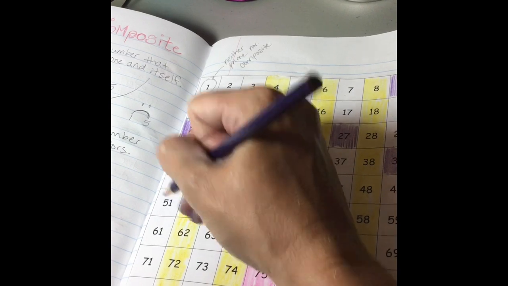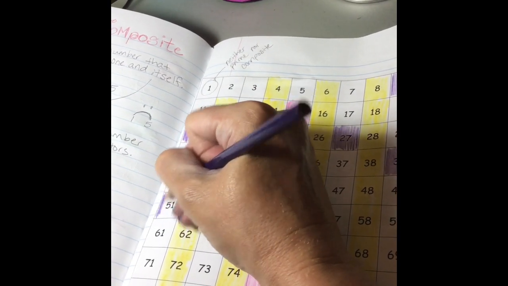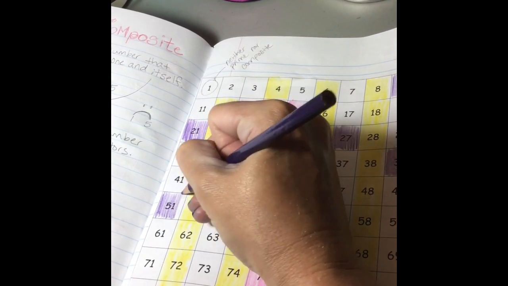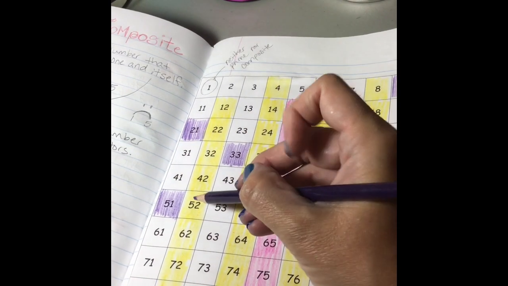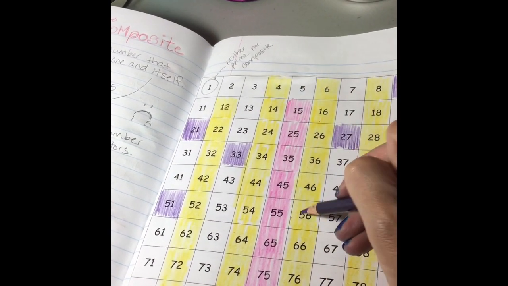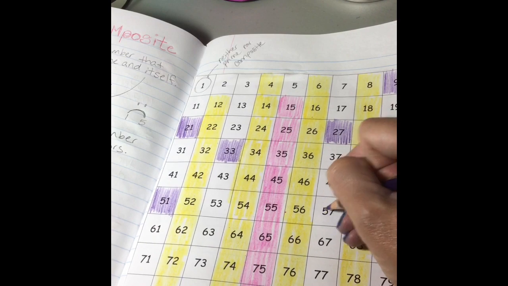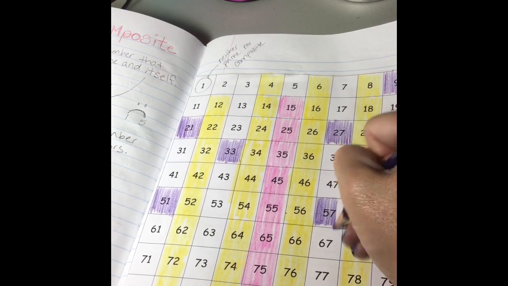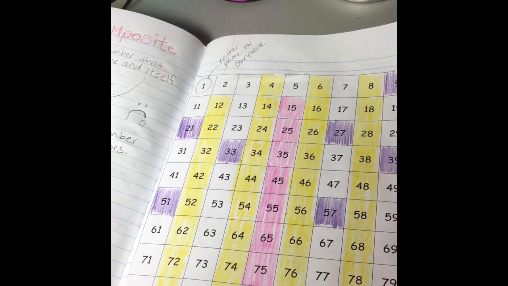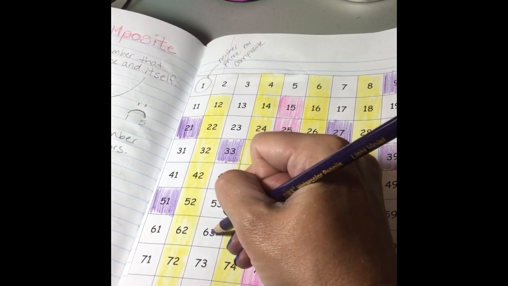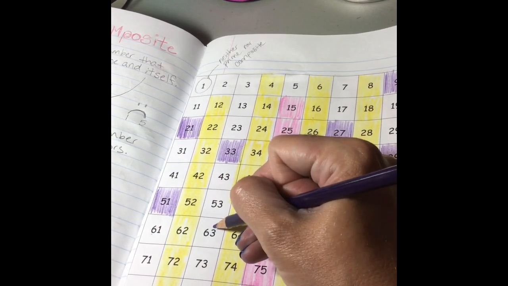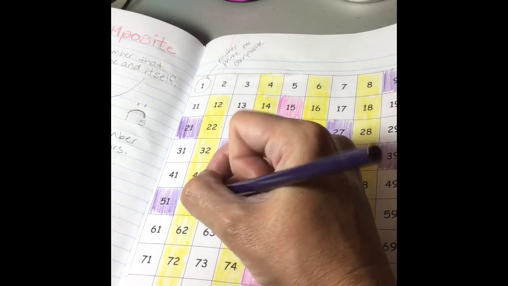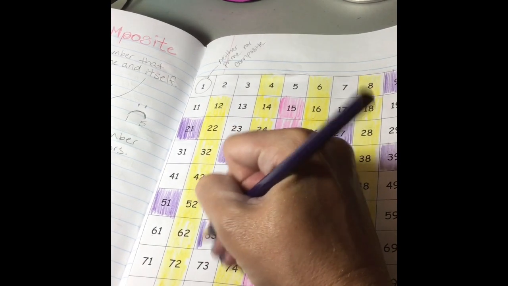Okay, 5 plus 1 is 6. 6 is divisible by 3, so 51 is divisible by 3. 57: 5 plus 7 is 12. 12 is divisible by 3. 60, 63. Okay, 6 plus 3 is 9. 9 is divisible by 3.